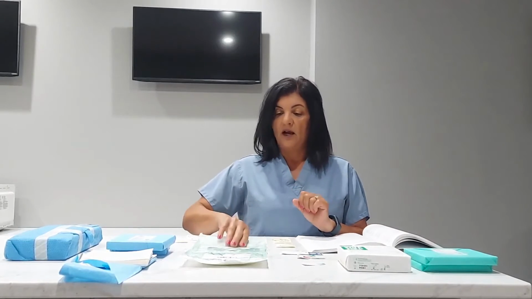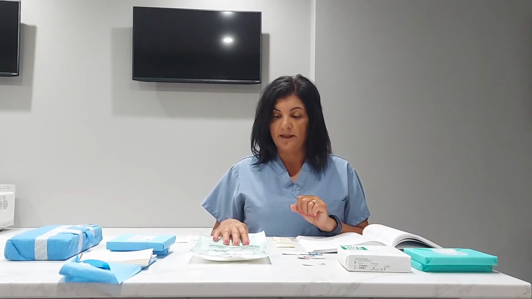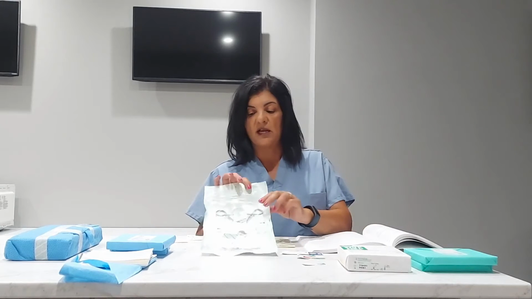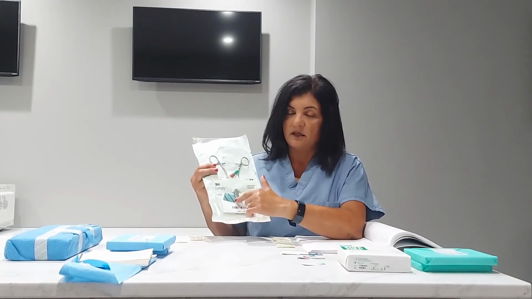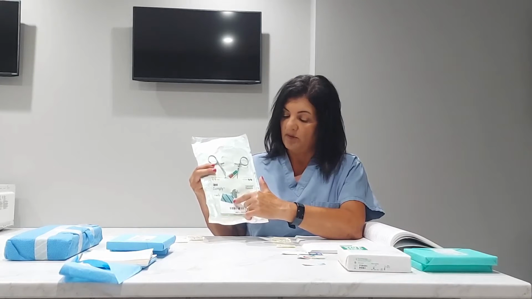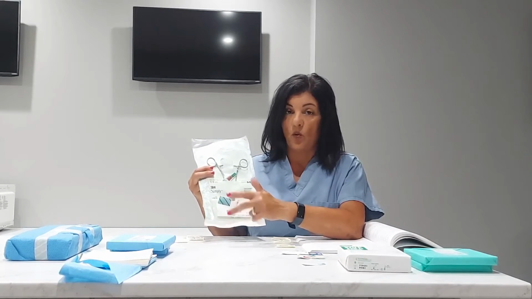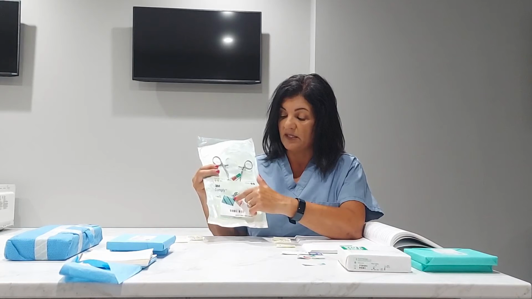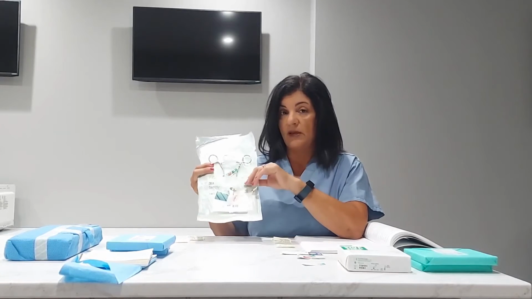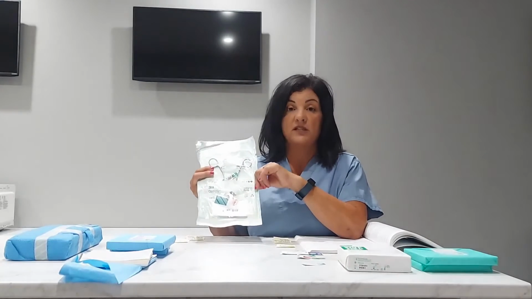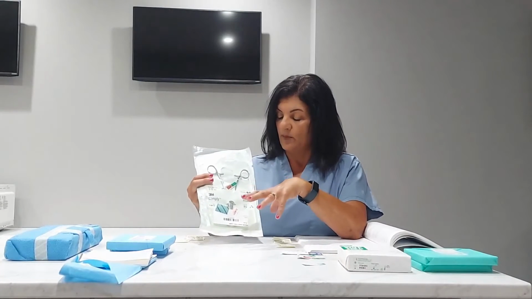I have an example here of a peel pack that has been sterilized. Just to give you an example, my first visual is that this tape has been exposed to one of the three parameters because these lines were cream colored and they are now black. That tells me that this package has at the very least been exposed to heat or temperature.